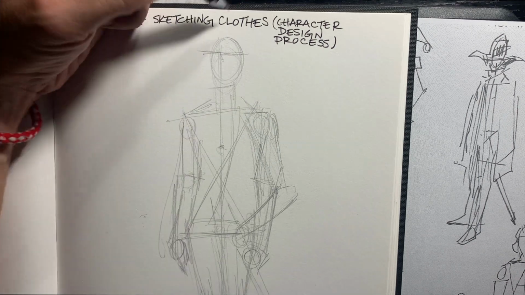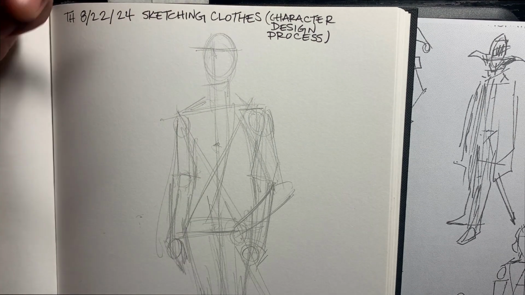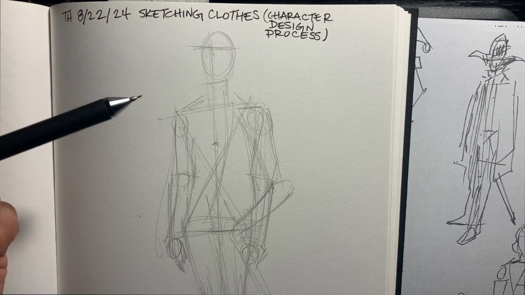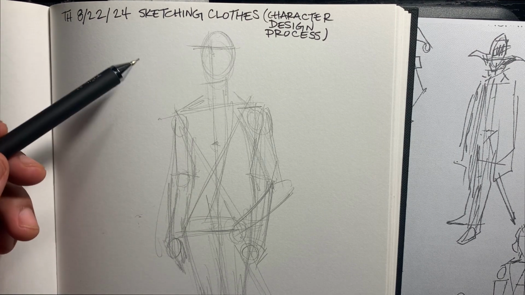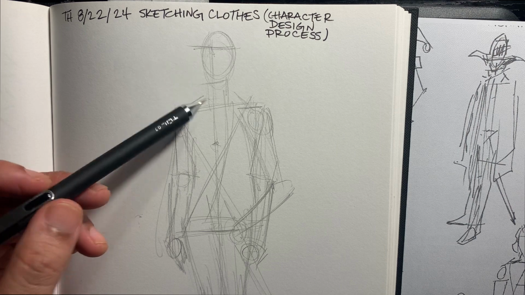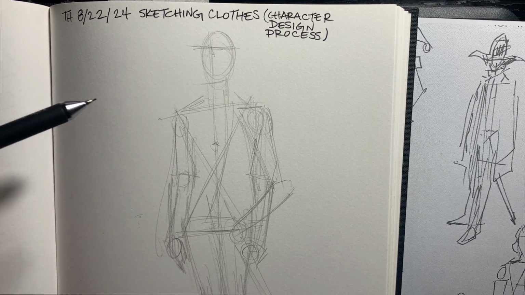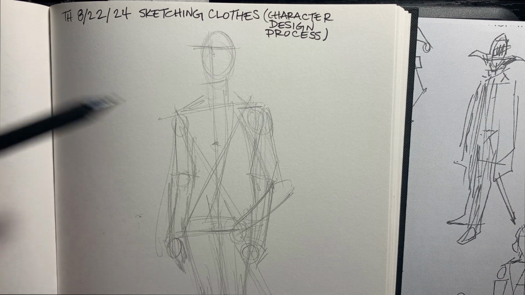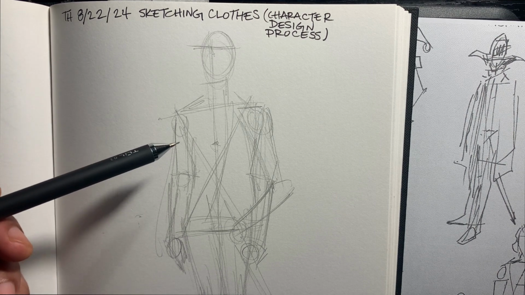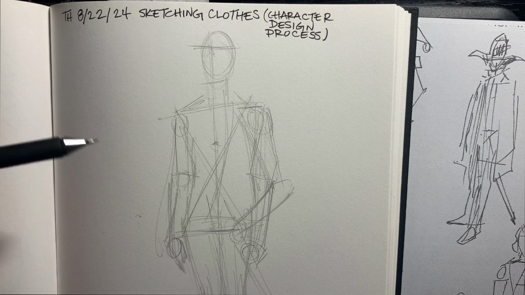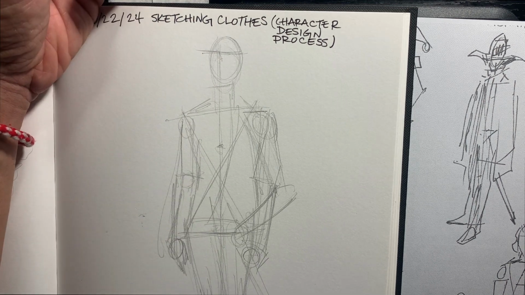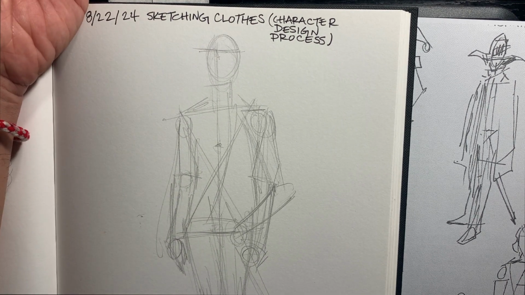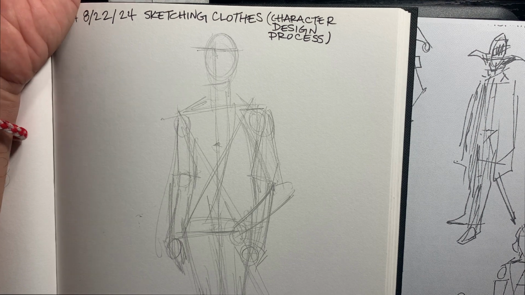I like to sketch as much out of my head as possible, and then if I'm gonna do studies, like let's say I'm not sure how to draw hats, then I'll do studies on how to draw hats from reference, and then I'll switch to doing it from what I remember, and that's how I study.